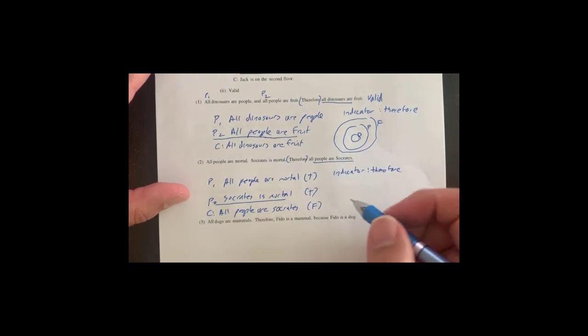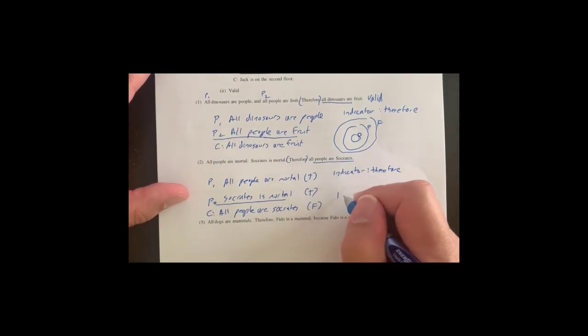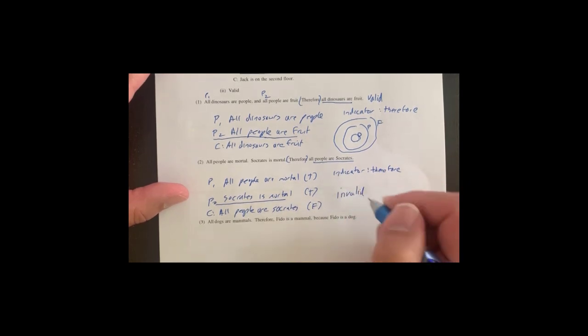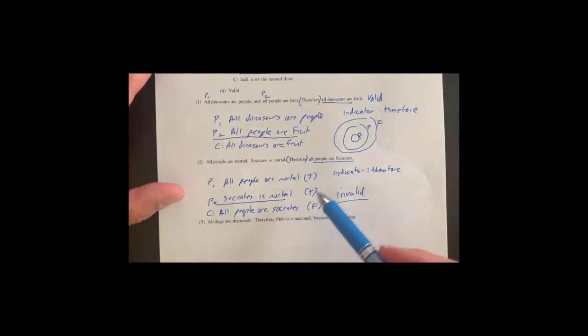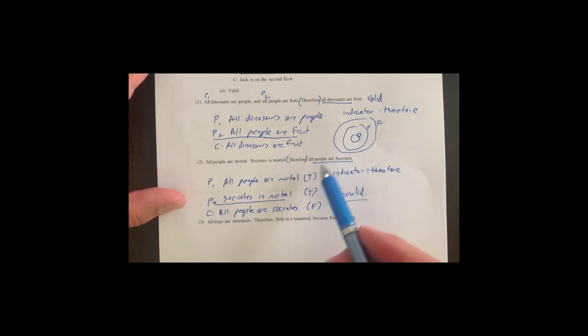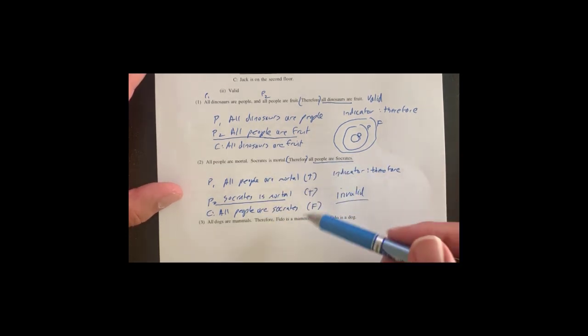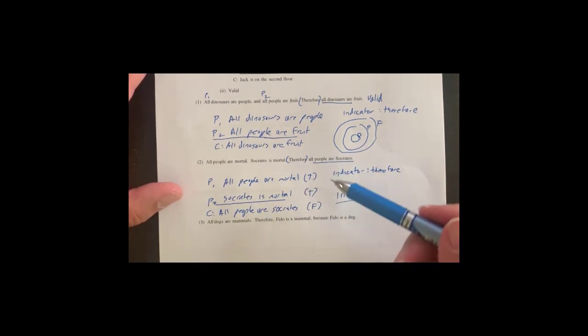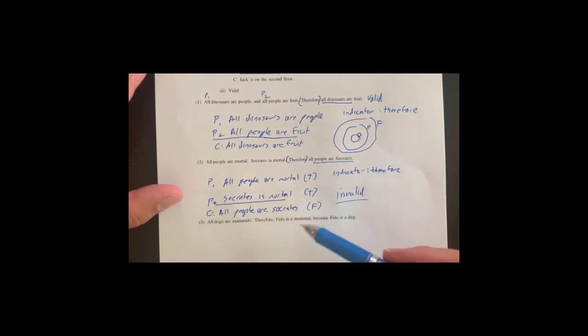True, true, false. That is the one thing that we know makes an argument invalid. Right? So you do have a silly idea in the conclusion. But it's really the structure of it that makes it invalid. The inference just doesn't work here.